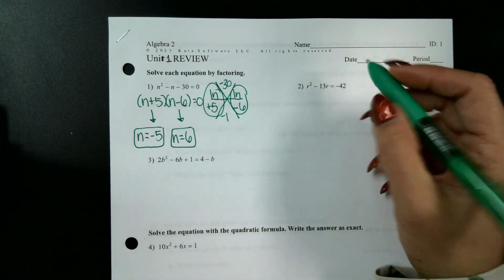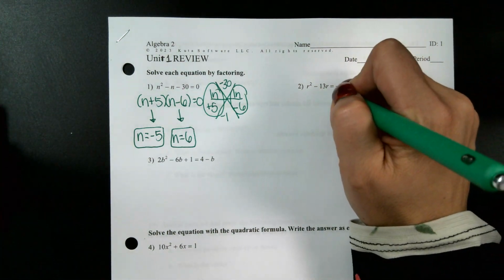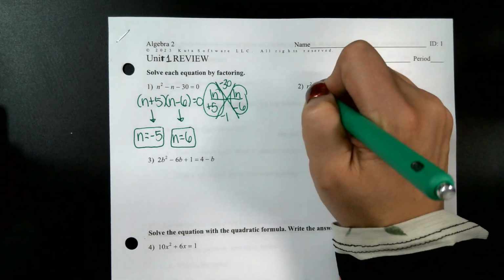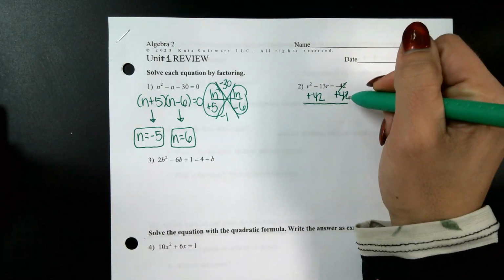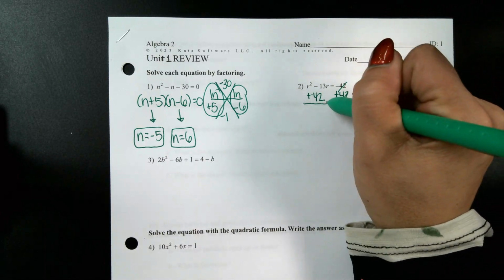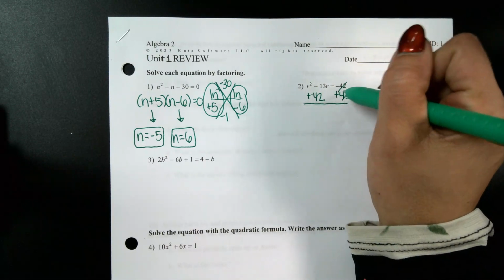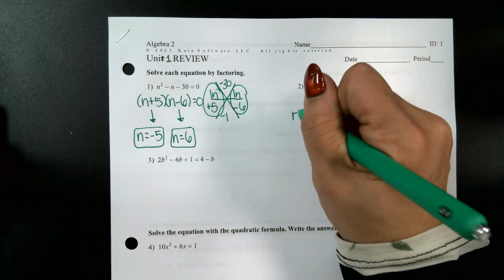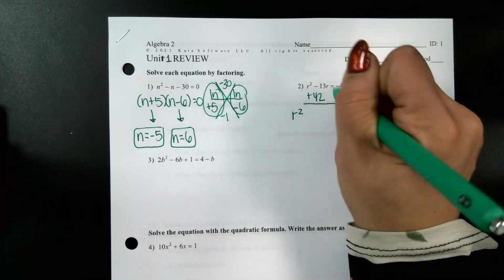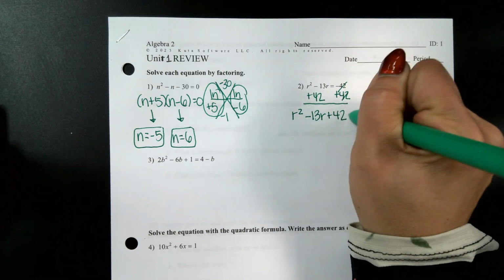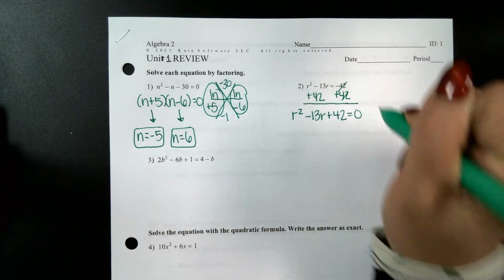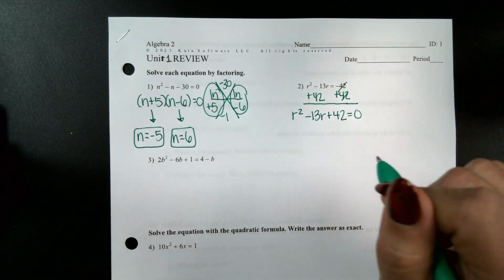On number 2, we would have to add 42 to both sides. It's not really necessary to show that since it doesn't have anything to pair up with over here. But if you don't show it, you still have to make sure that when you write these three terms, you put them in the correct order and that you change that -42 to a +42.